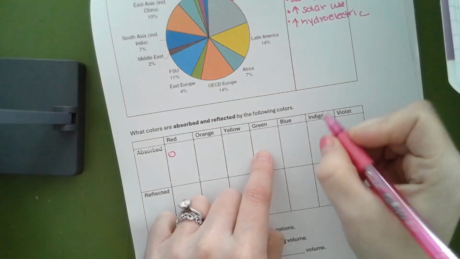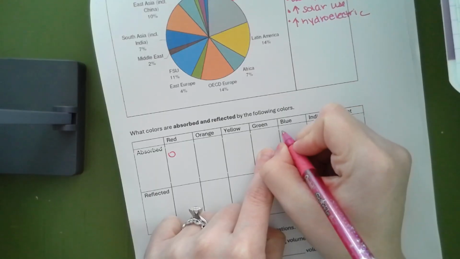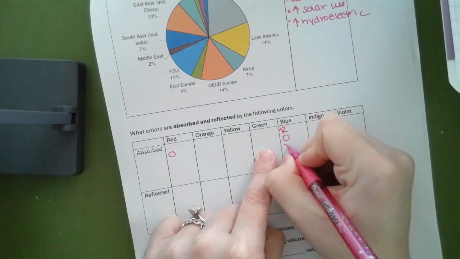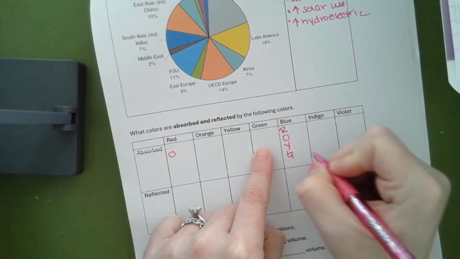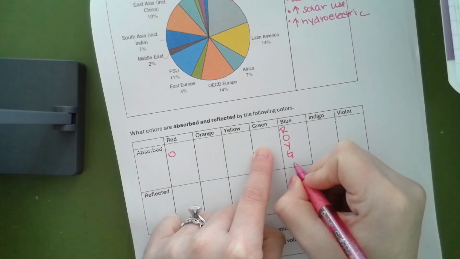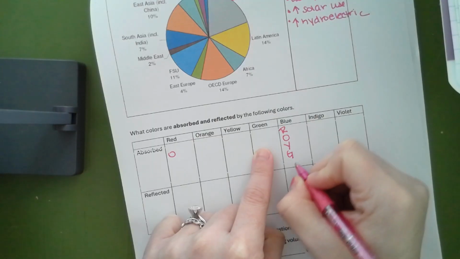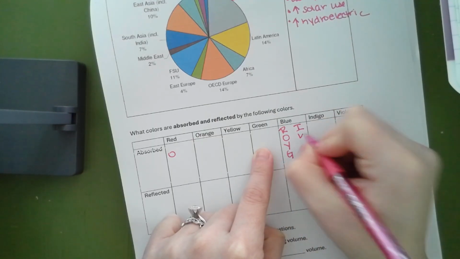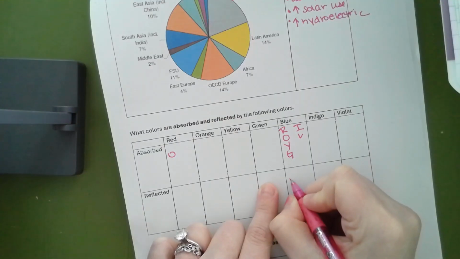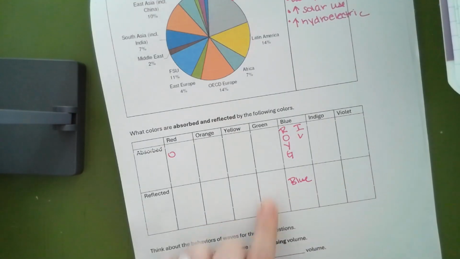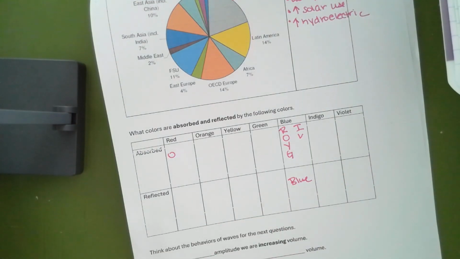It absorbs red, orange, yellow, green. Does it absorb blue? Nope. No. Indigo and violet, right? But what's reflecting? It's reflecting blue, right? I was right. It is. Okay, so the rest of these should follow the same kind of plan, correct?